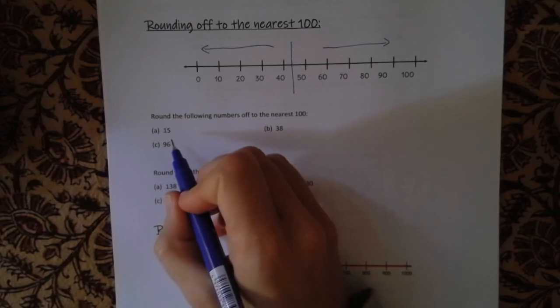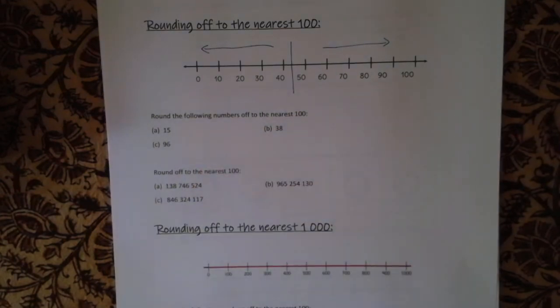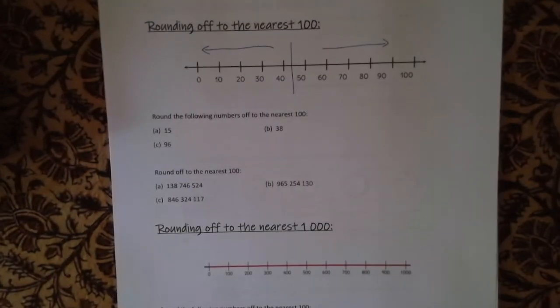So this is 15. I'm not going to look at the unit anymore because the unit is not the one that tells me what's going to happen to the 100.